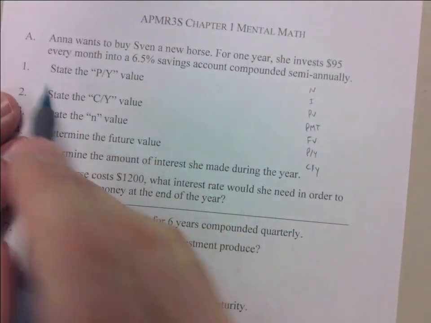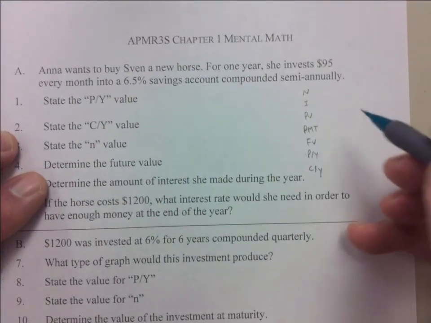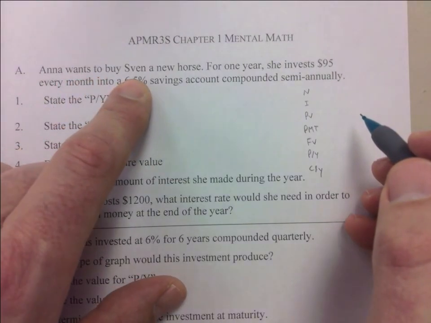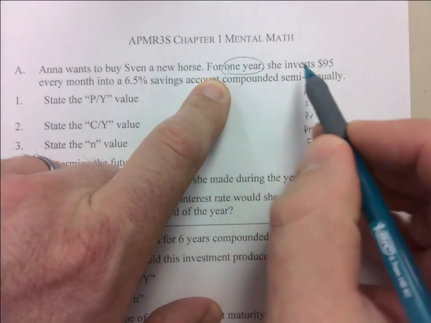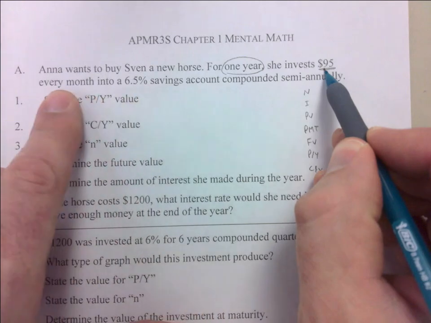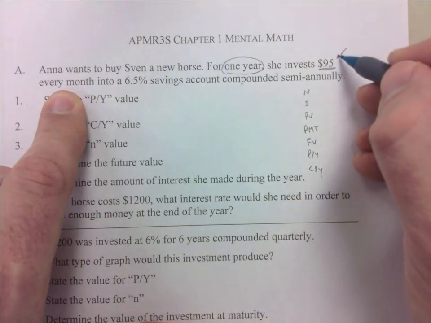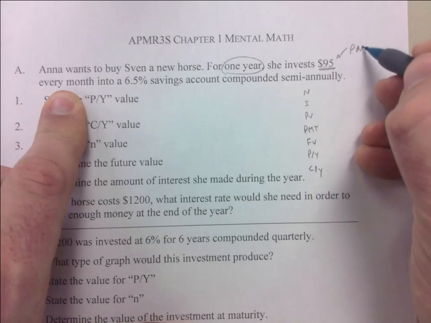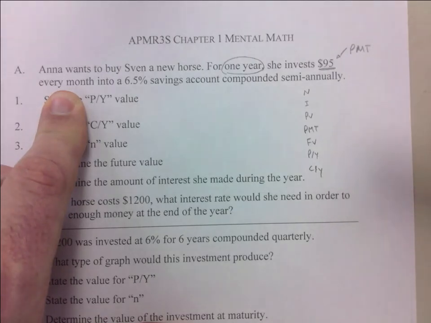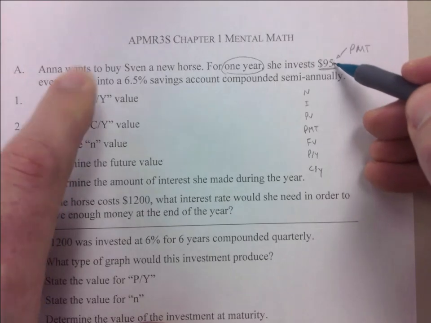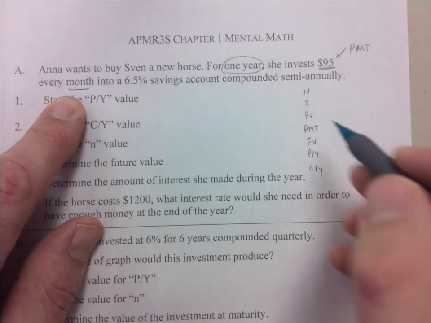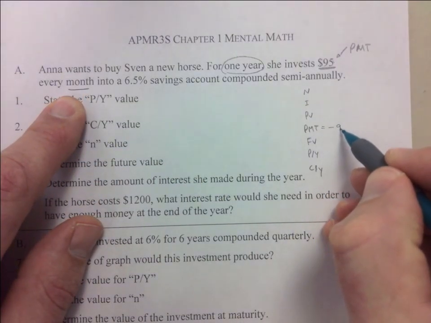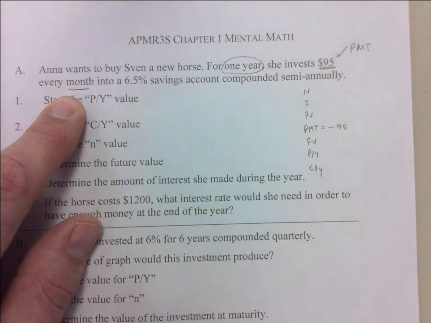So, let's do that AC. In my particular case, Anna wants to buy Sven a new horse for 1 year. She invests $95 every month. So this is your payment, your contribution, the $95 a month. It's happening on a regular interval, okay? So we go to our payment here and say, well, we're putting away $95 a month.